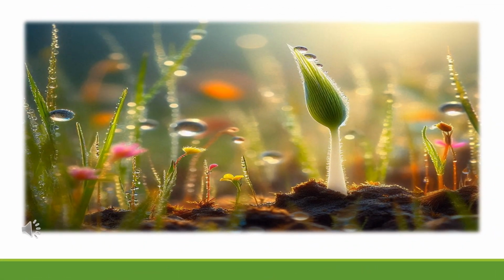They started their experiments with young plants, called seedlings. These seedlings were just starting to grow and had a special part called a coleoptile, which is a small protective sheath that covers the young leaves.